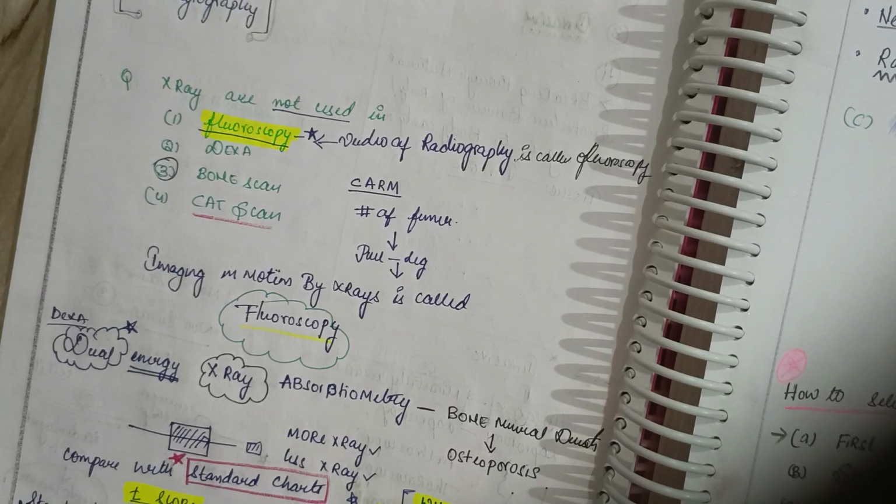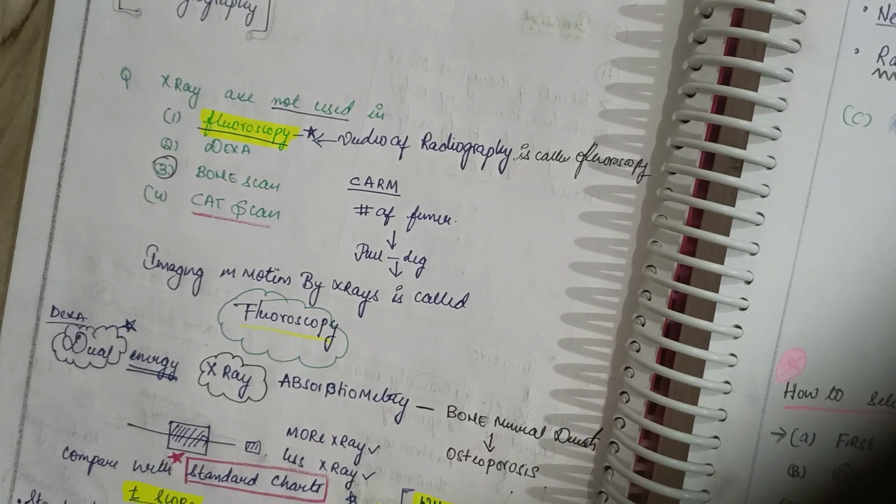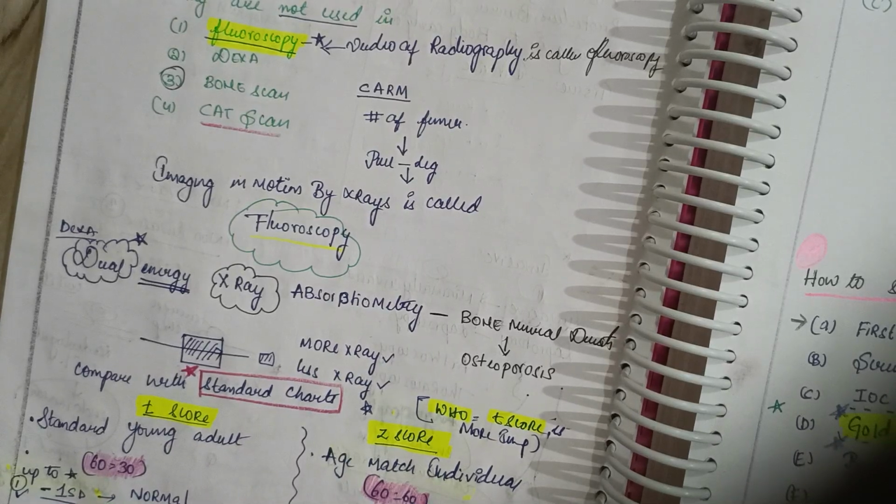And next you have something known as DEXA. What is DEXA, guys? DEXA is a dual energy X-ray absorptiometry, used for bone mineral density in osteoporosis. Dual energy is the X-ray point here. DEXA is dual energy X-ray absorptiometry. Now, what are the points which we need to understand here?